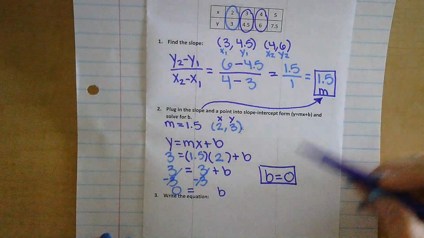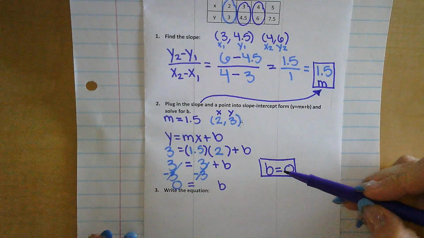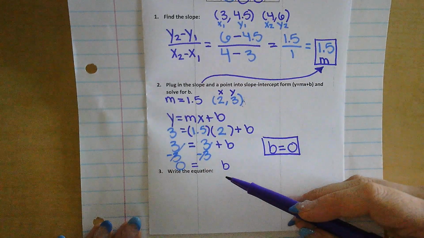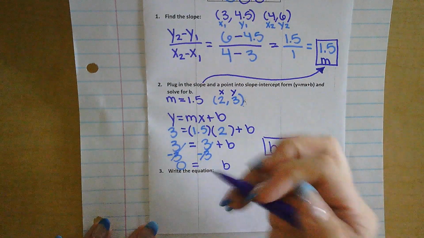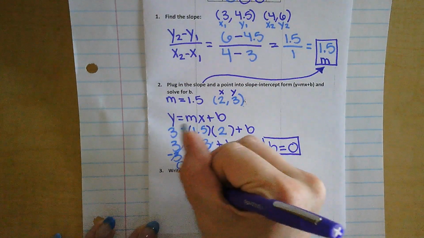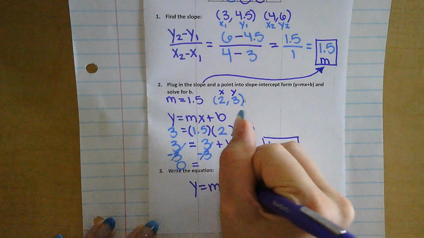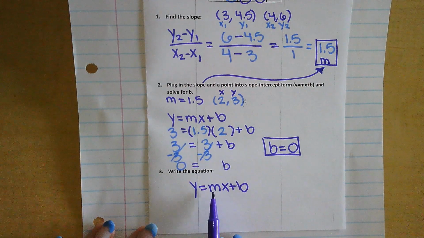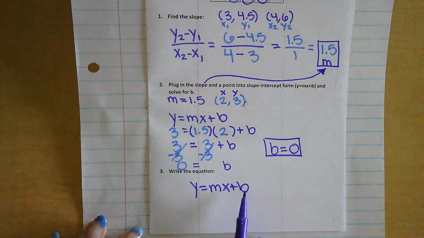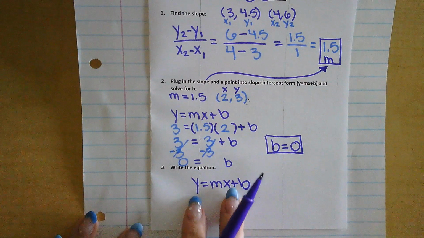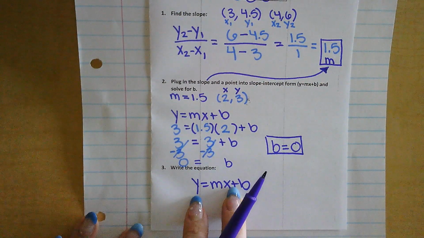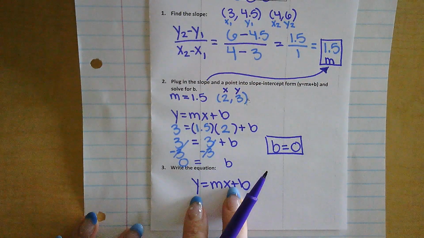And now that I have my value of m and my value of b, I can write my final equation in slope-intercept form. So that would be y equals mx plus b, where I replace the slope and the y-intercept. I leave x and y in my formula because there can be multiple points on a line.